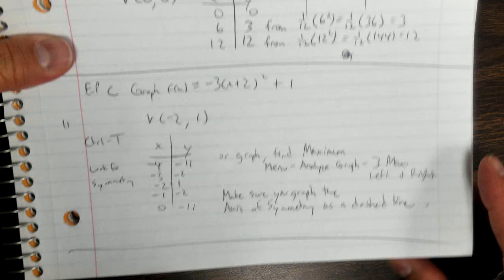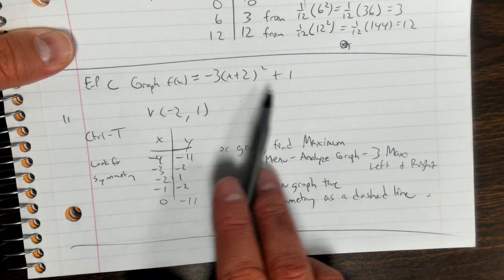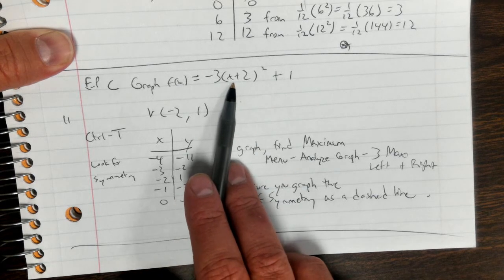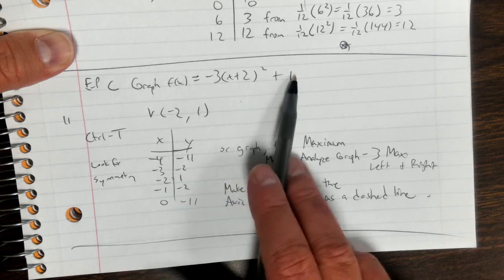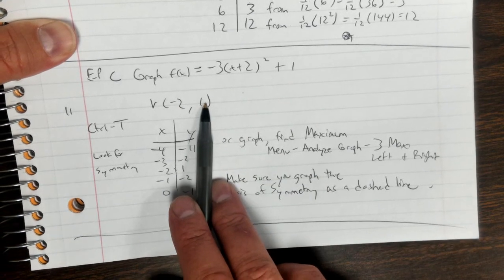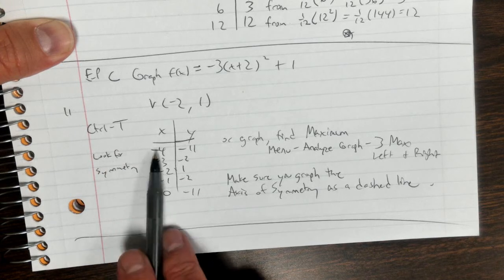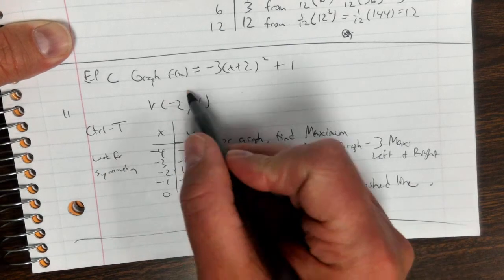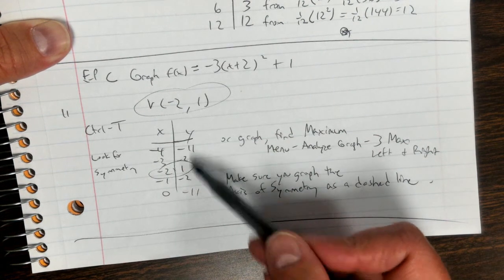And then your last one is you want to graph -3 times x plus 2 squared plus 1. So first, look at your vertex. You change the sign of this one, so it's -2, and then you keep that sign the same. So then, again, just do Control-T, look for symmetry around that, because if you know this is the vertex, then you're probably going to want 2 above and 2 below.